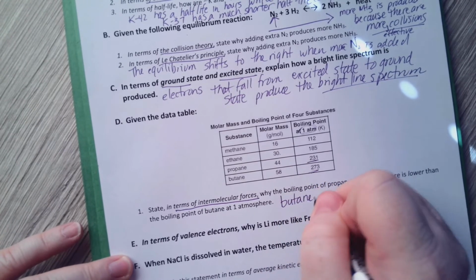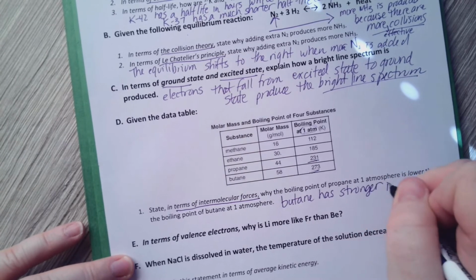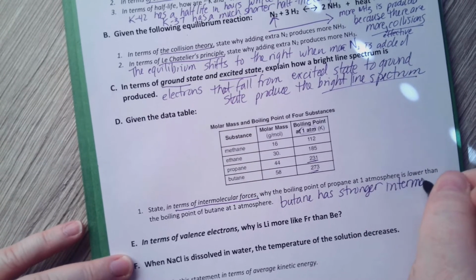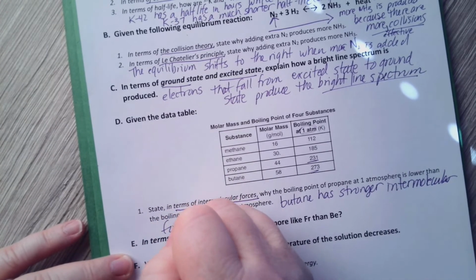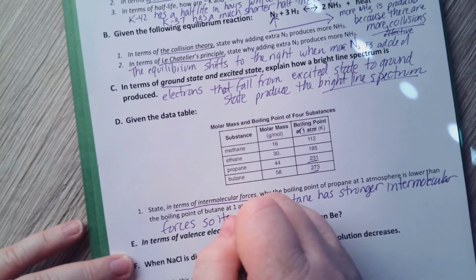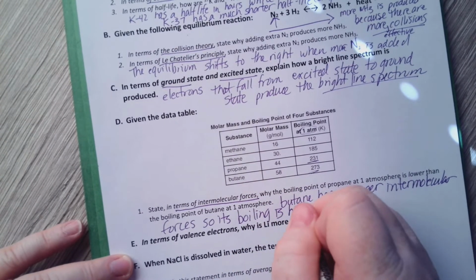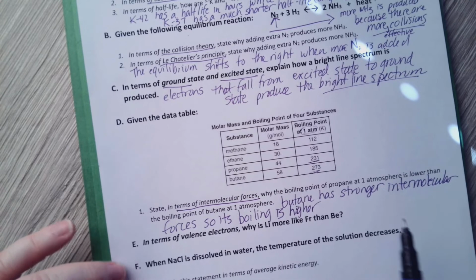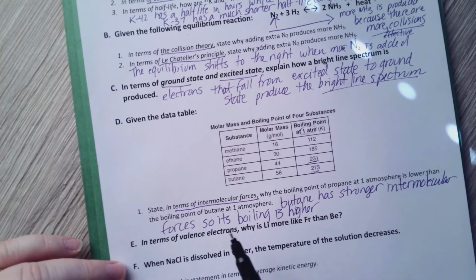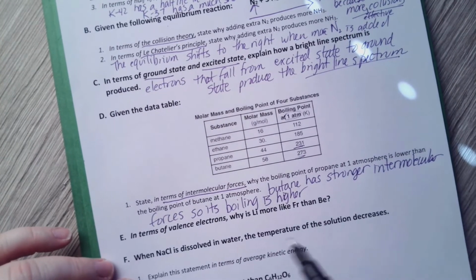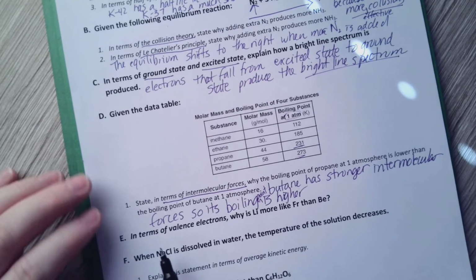Butane has stronger intermolecular forces, so its boiling point is higher. Okay, you could have reversed it and said propane has weaker intermolecular forces, so its boiling point, I forgot the word point, is lower. Okay.